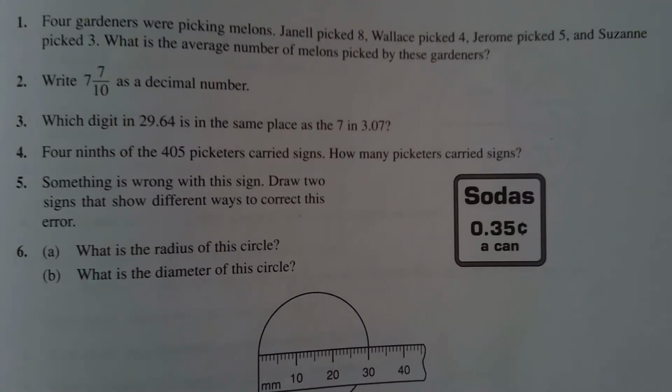Number 2, write 7 and 7/10 as a decimal number. It's written here as a mixed number. You need to write it as a decimal number.